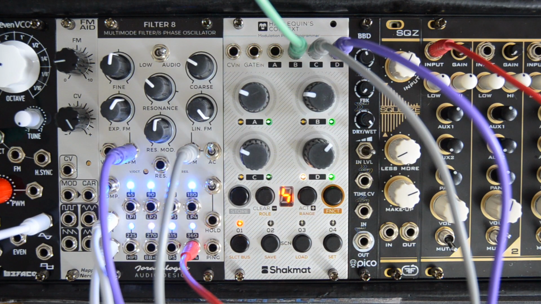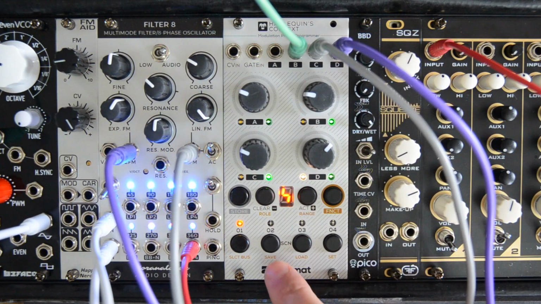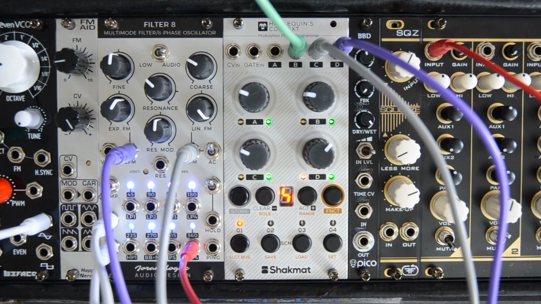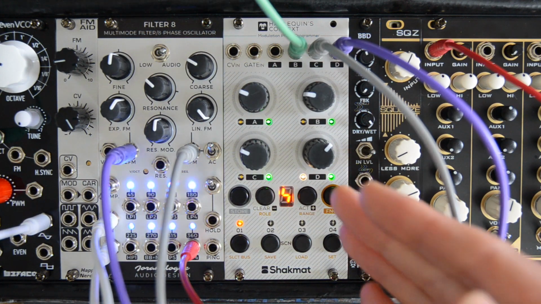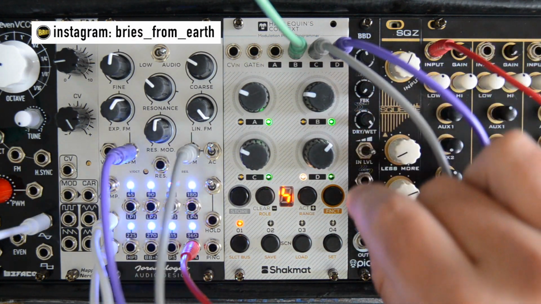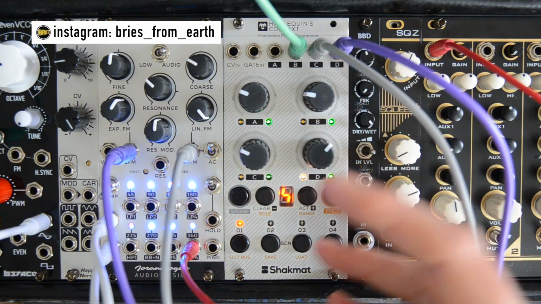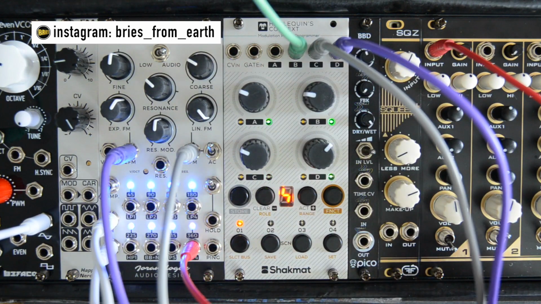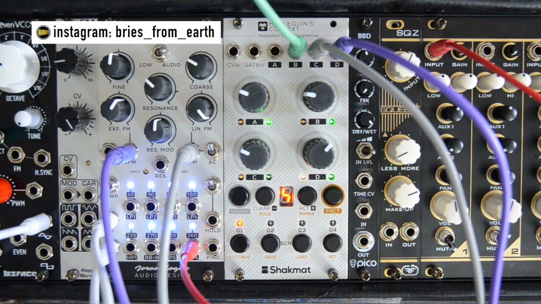Hi, welcome to yet another extensive playthrough, and this time it's of HARLEQUIN'S CONTEXT by Shakmat Modular. I've had this module for a couple of weeks now, and I think I've gotten a good enough understanding of it to be able to explain the full functionality of this really versatile module.